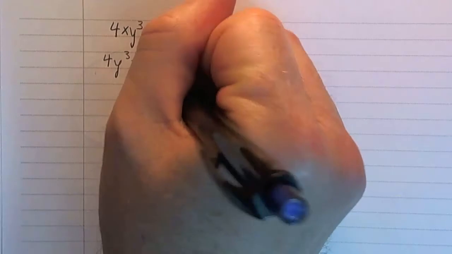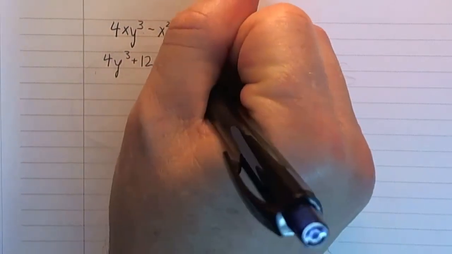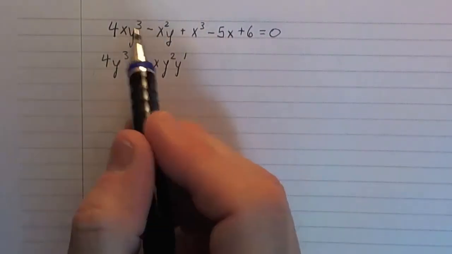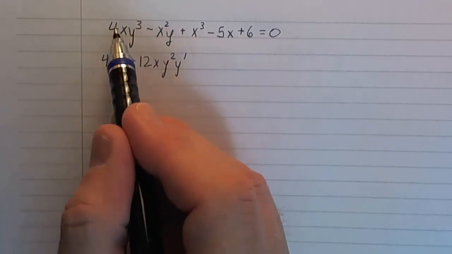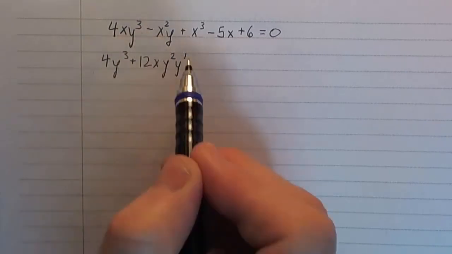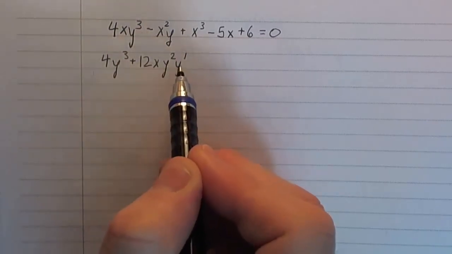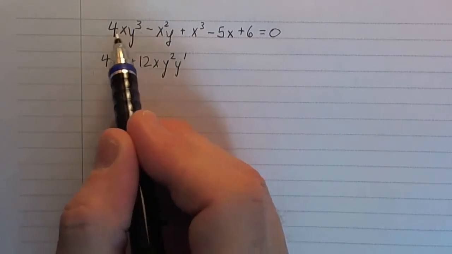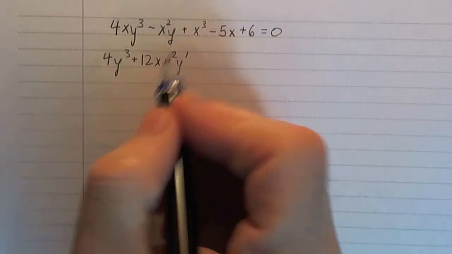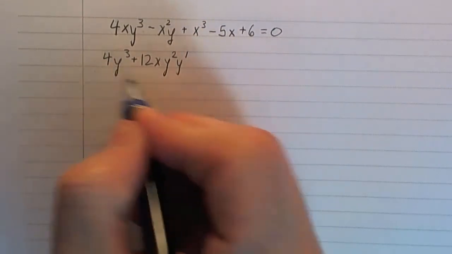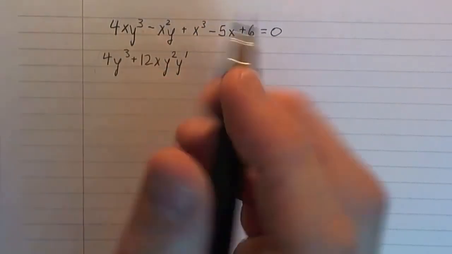I've got 3 times 4 x y squared y prime. Look what I did. For the derivative of the second times the first, I've got 3 times 4, diminish the y by 1 using the power rule and tacked on the y prime. And then there was the 4x, so 3 times 4 is 12. I kind of combined some steps there, but anyway, this right here is the derivative of this.